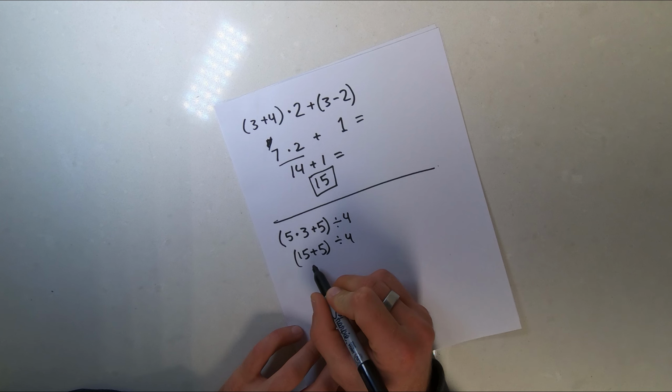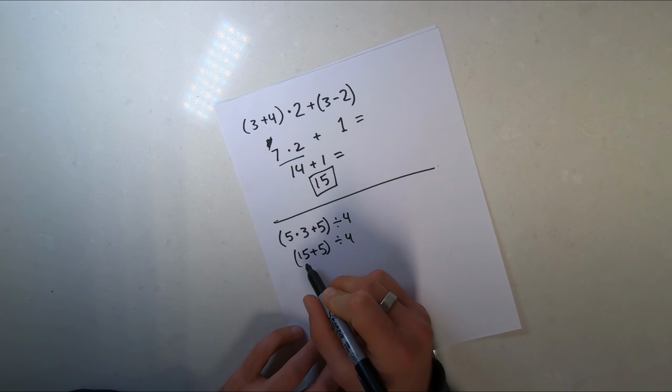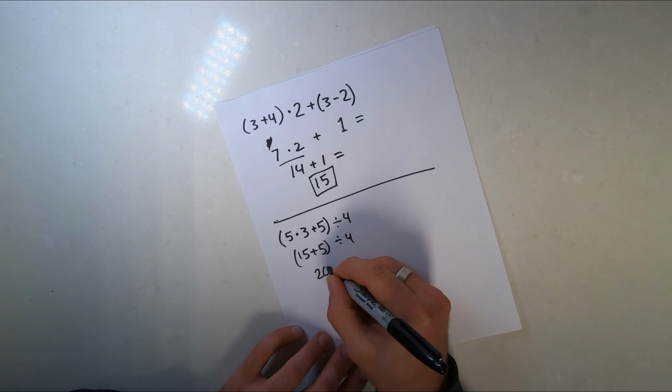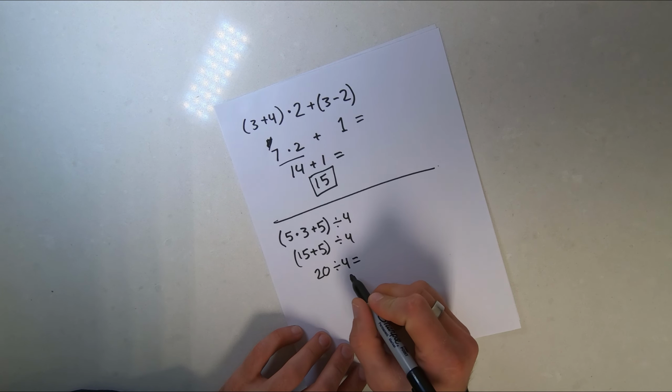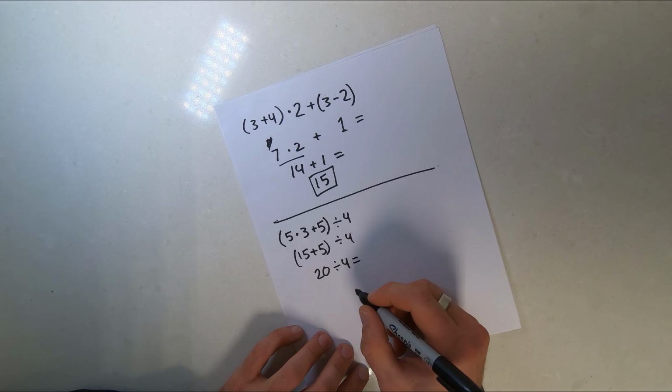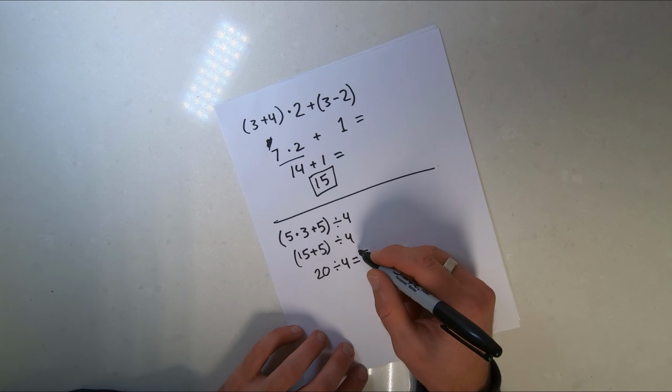Now we continue with our parentheses and add 5 to 15, which gives us 20. And that again is divided by 4. And 20 divided by 4 gives us 5. So our answer is 5.